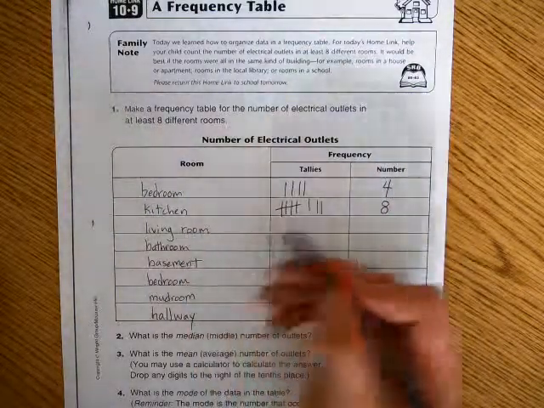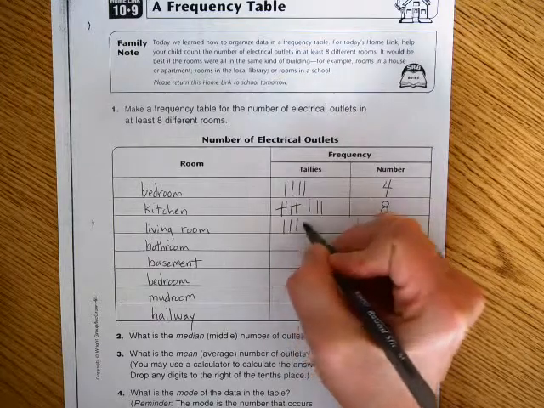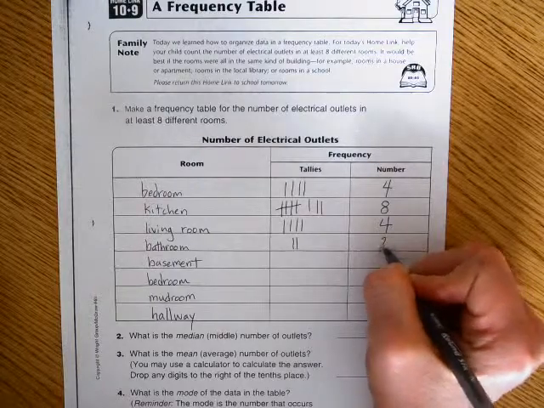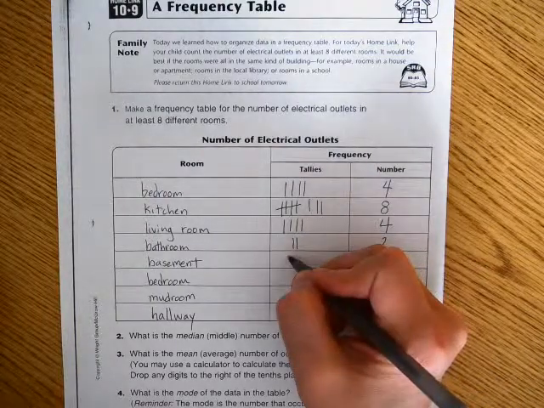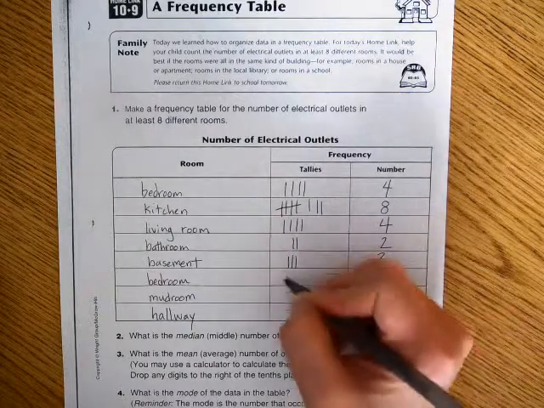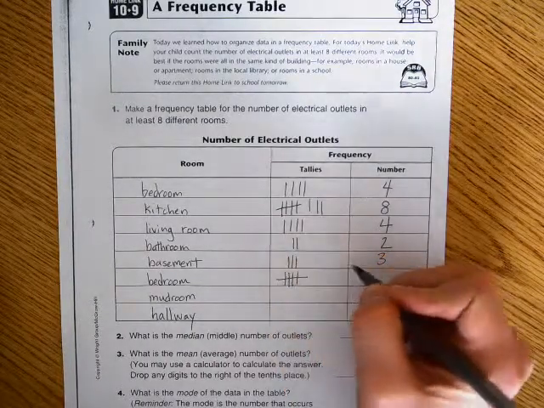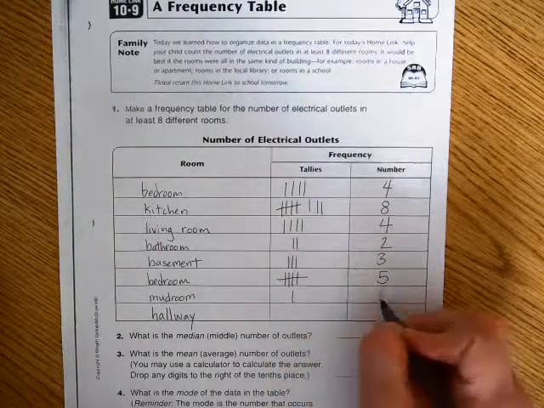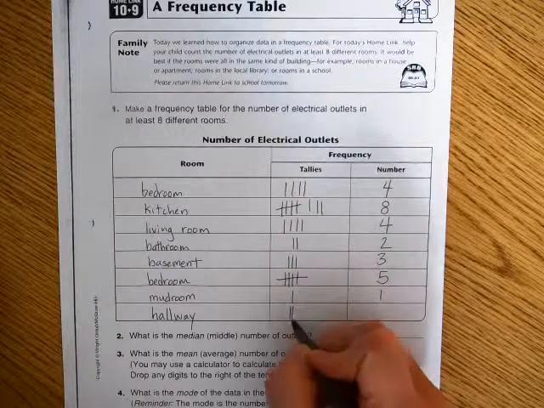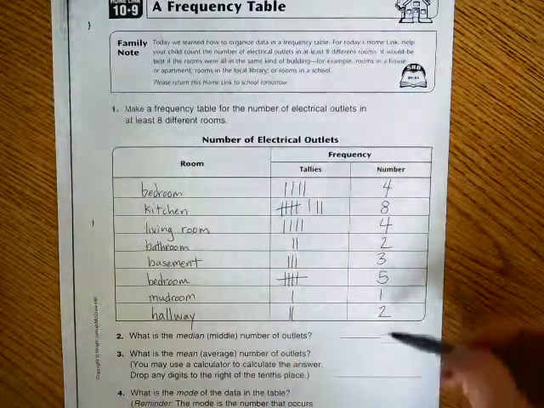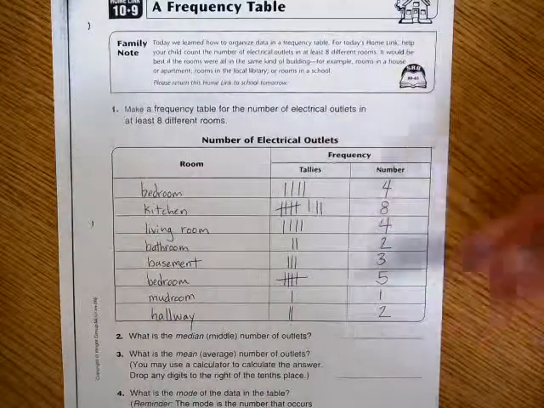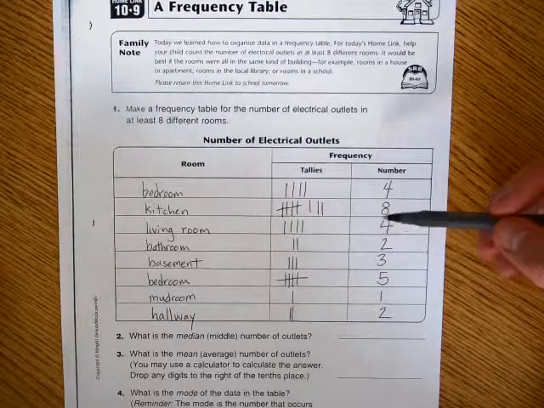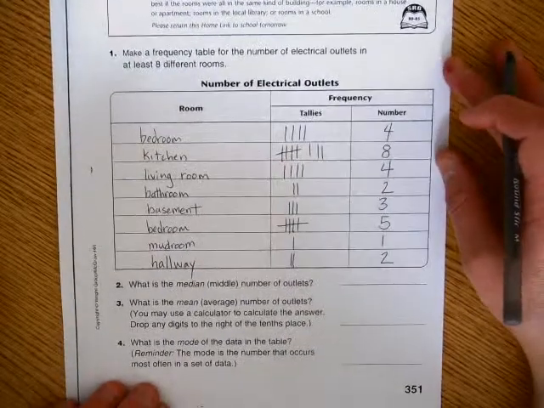Okay, and then the living room, maybe you only found 4 in the living room. So however many you find, you put them there. Maybe your bathroom, you only have 2. Okay, your basement, maybe there were 3. The bedroom, maybe there were 5. Okay, the mudroom, maybe there was 1. The hallway, maybe you found 2. Okay, and so now what you've done, actually, you tallied them up, you got the number, and if it's easier to write the number first and then write the number of tallies, go ahead. That's fine. There's no specific order that you have to do it in.